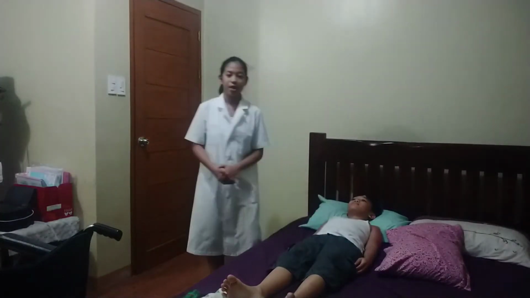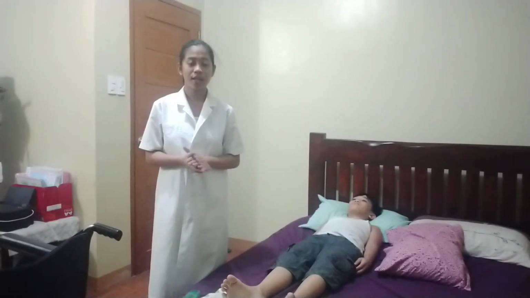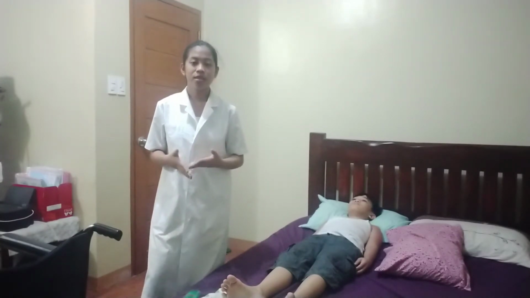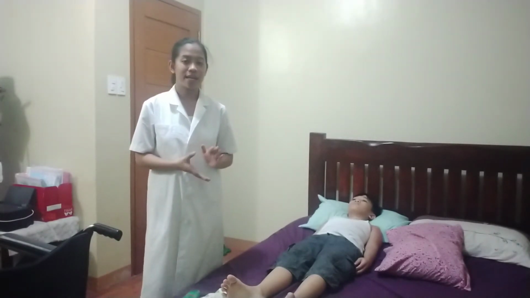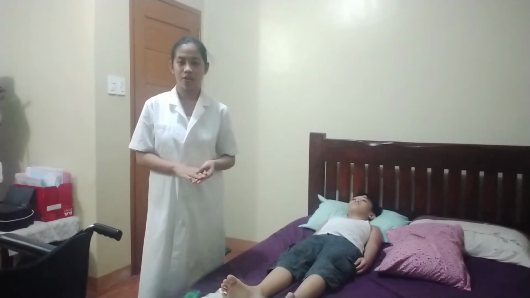Okay, thank you, sir. And then I will move any equipment to make room for the chair, and I will close the curtains around the bed and close the door of the room for the patient's privacy. And then after that, I will place the height of the bed at the lowest position and adjust the head of the bed at a sitting position or as high as the patient can tolerate.